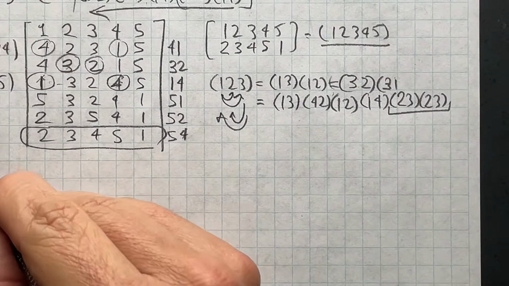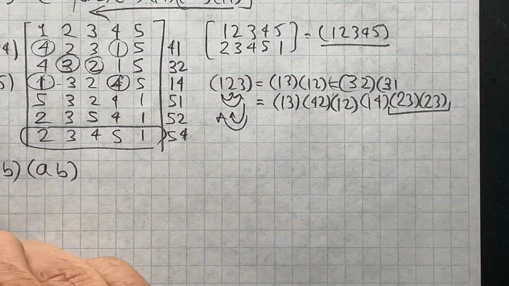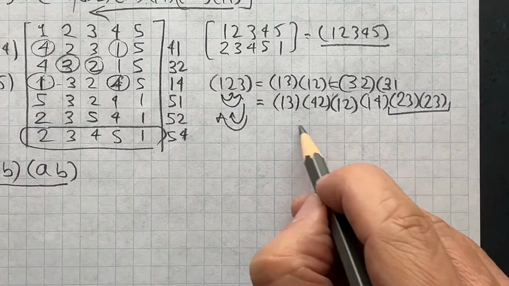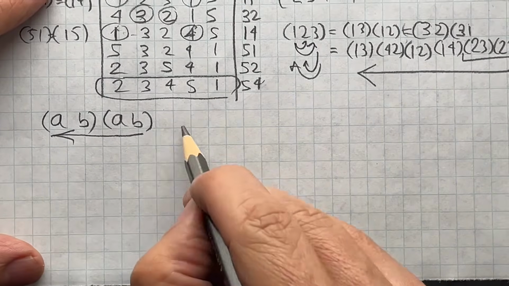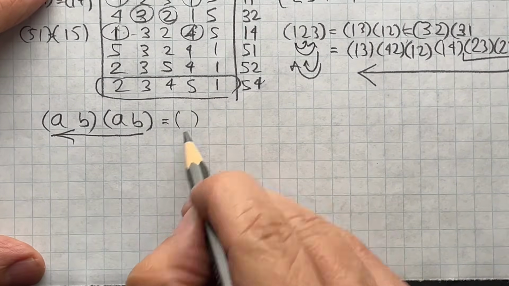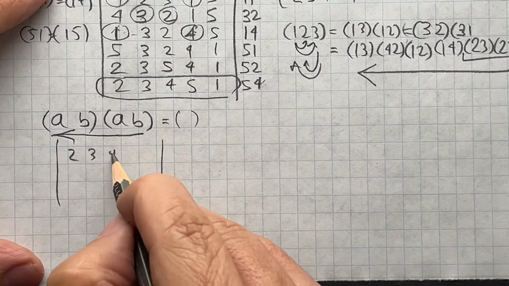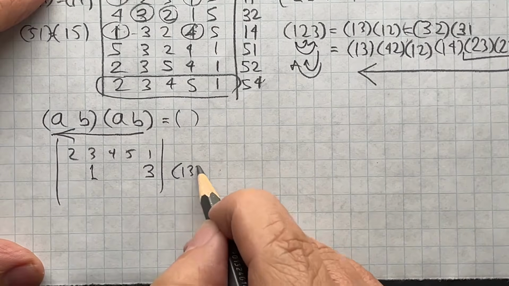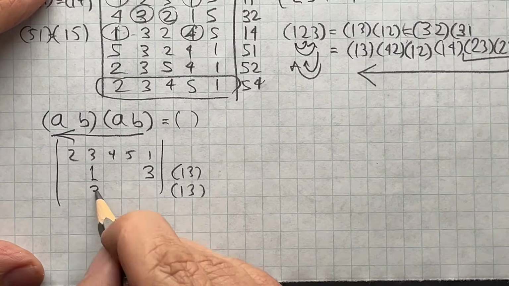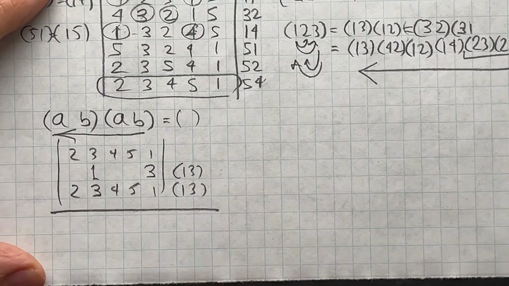Okay, any symbol, when you do these 2 flips in a row, and of course you're always going from right to left, right? When you do these flips in a row, you're doing nothing, right? Because if I have 2, 3, 4, 5, 1, and I flip 1 with 3, and then I flip 1 with 3 again, I end up where I started, right?